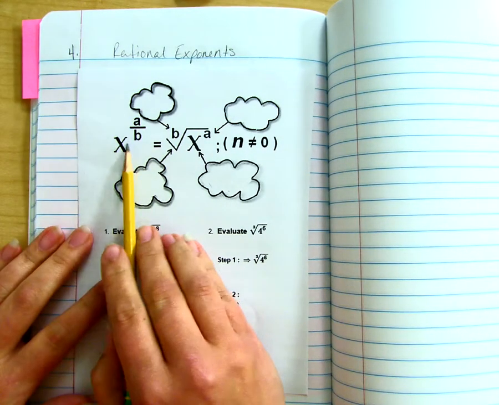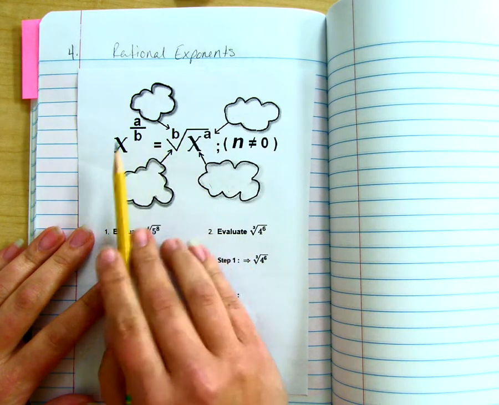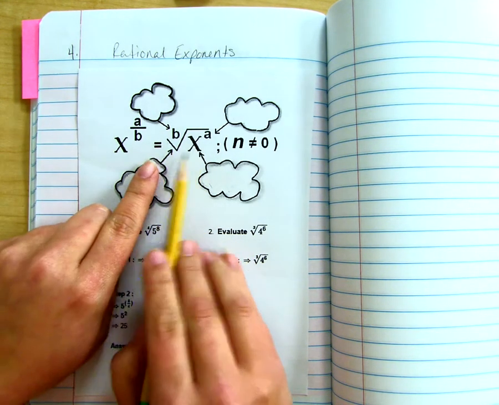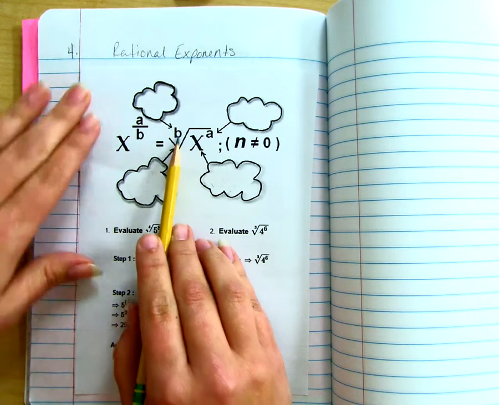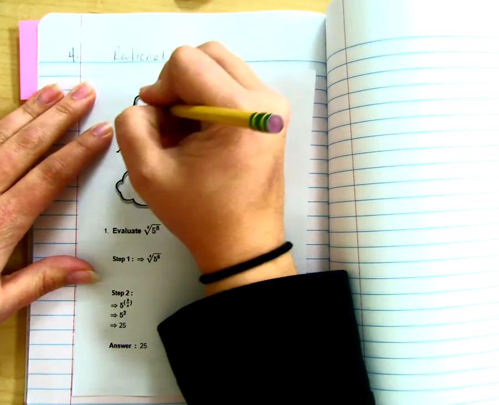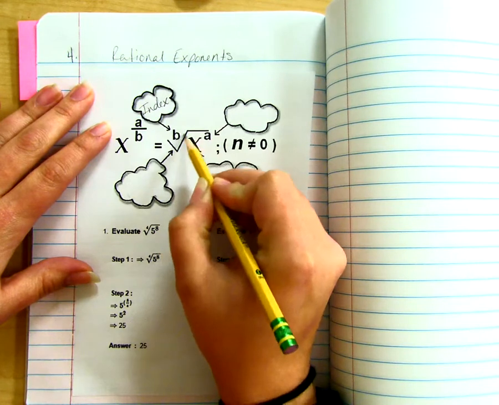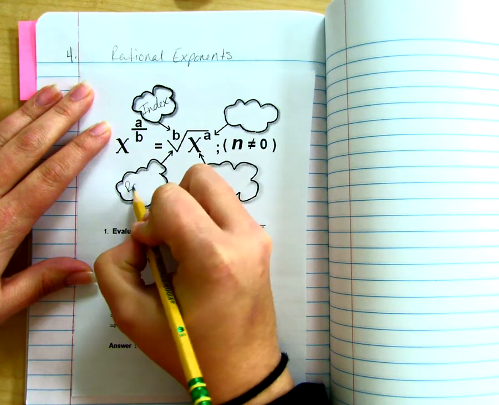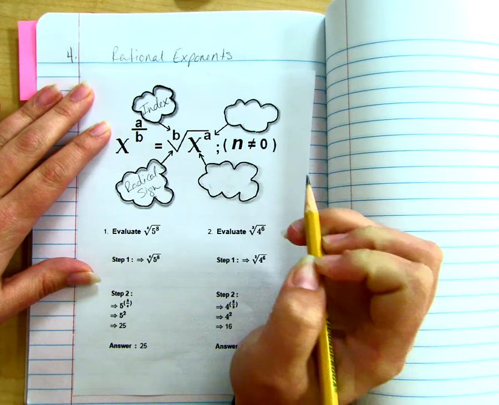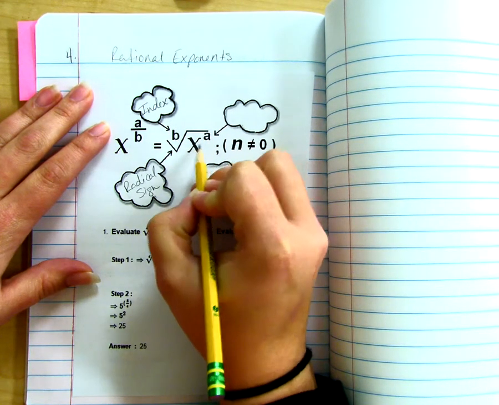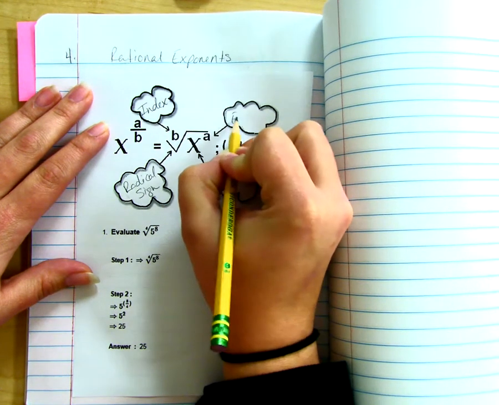It shows you how to go from a rational exponent to a radical expression and vice versa. In your radical expression, the number above the radical sign is called your index. This here is actually your radical sign. The exponent that your variable is being raised to, or your number is being raised to, is simply called the exponent.